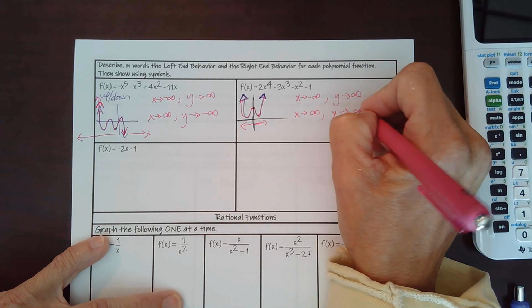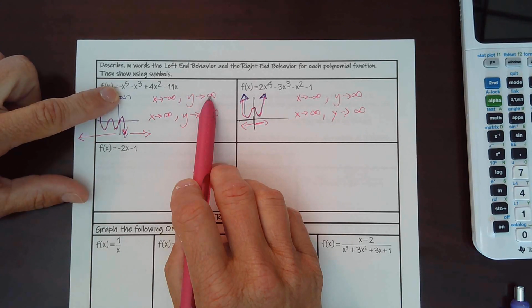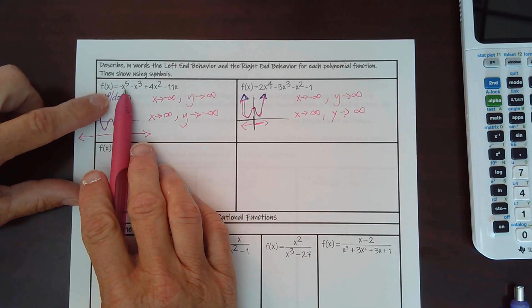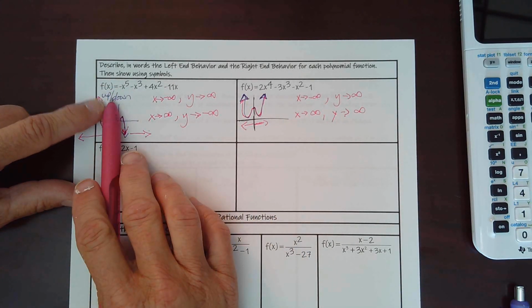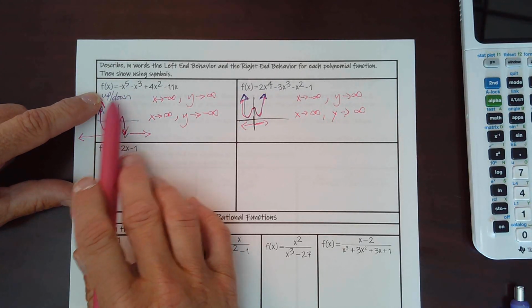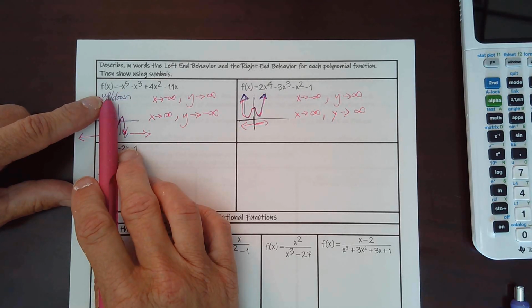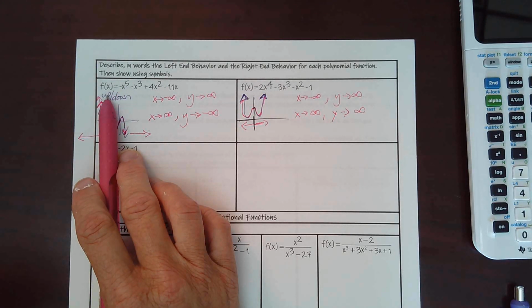So as x approaches positive infinity, your y values approach positive infinity. Typically a normal fifth degree function starts down and ends up. But this one is negative, so it starts up, and the y values pointing up go toward infinity.